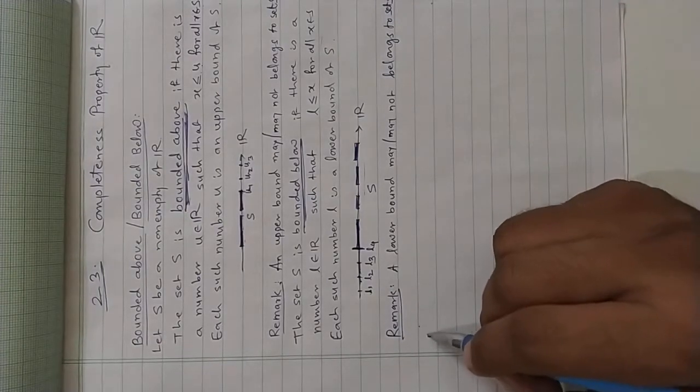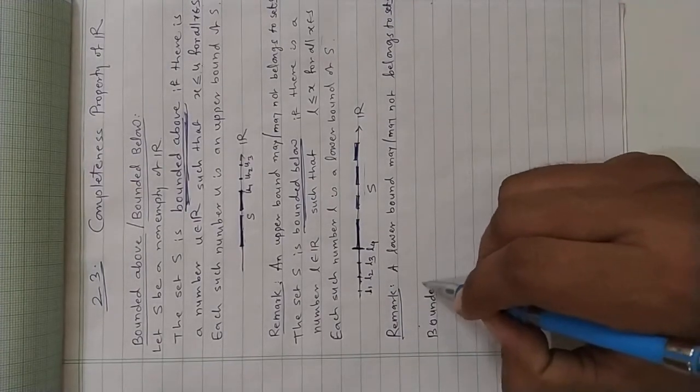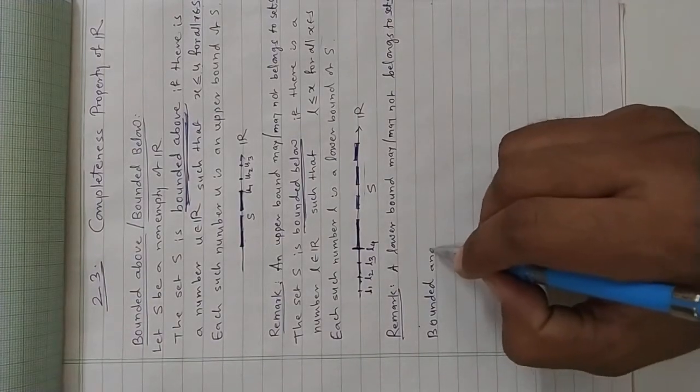Now the next definition is bounded set, bounded and unbounded set.